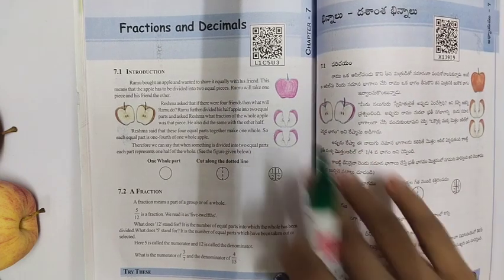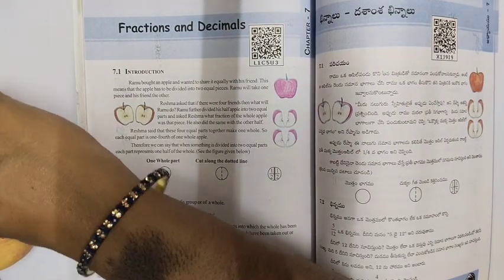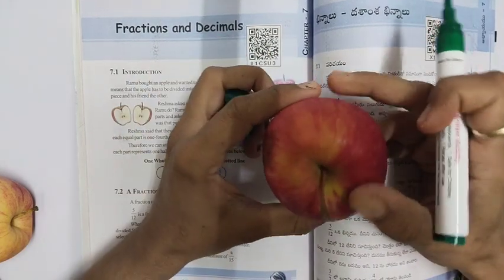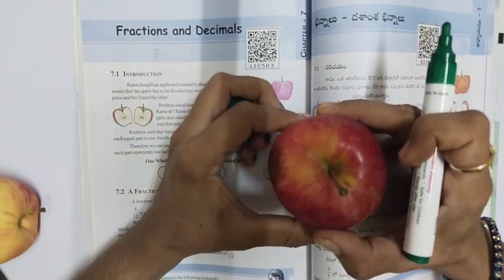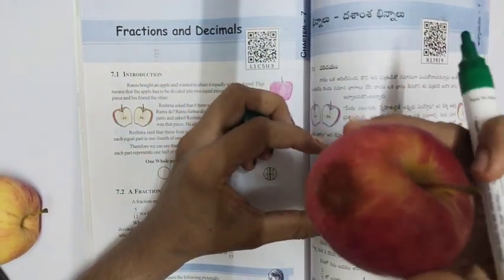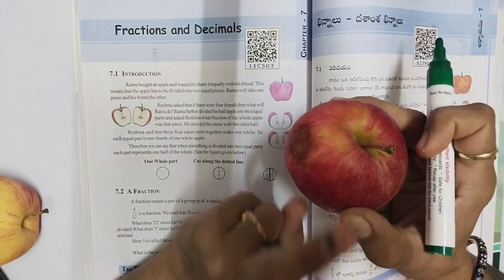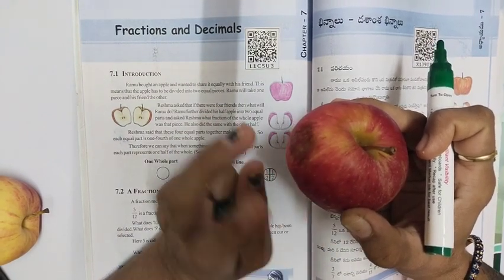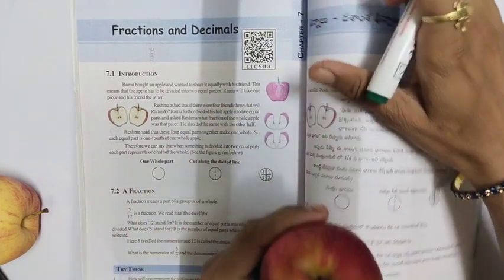So tell me, what is a fraction? For example, if we bought an apple, we want to share it equally with two friends. We need to cut the apple into equal pieces. Okay.